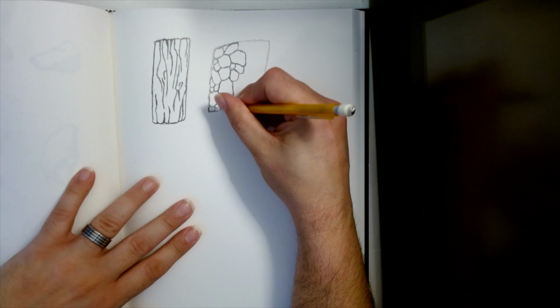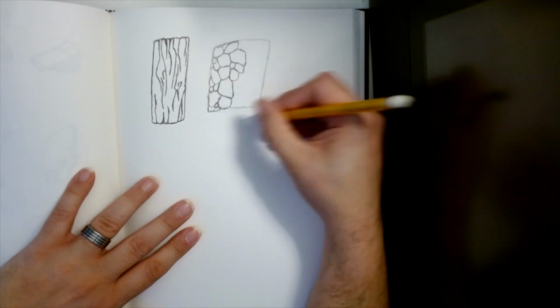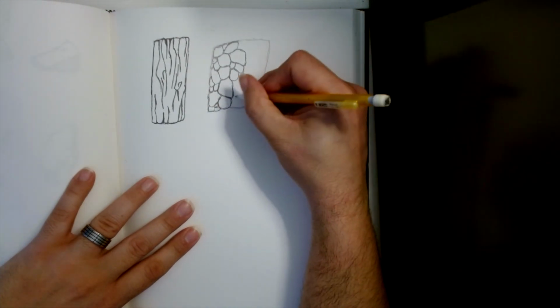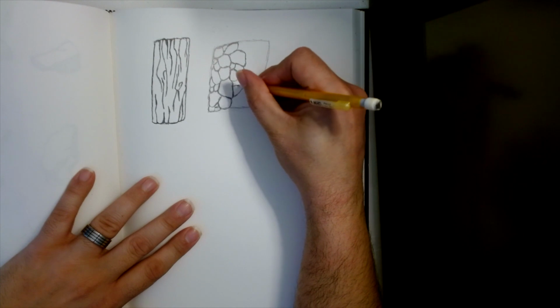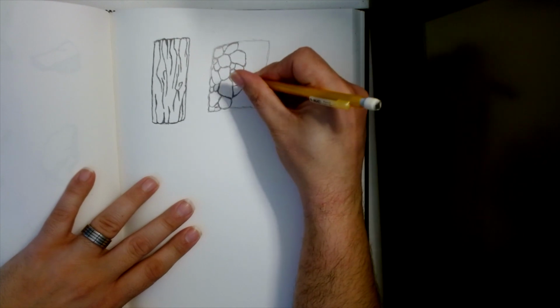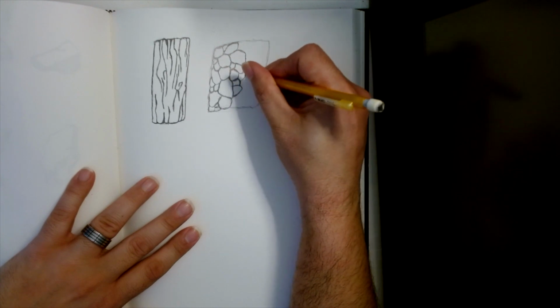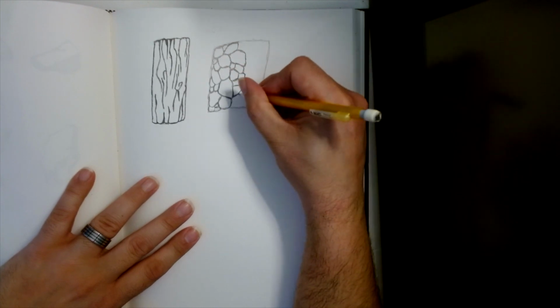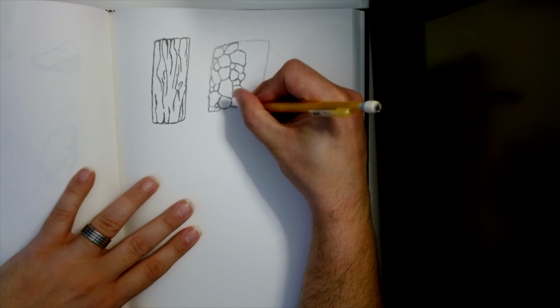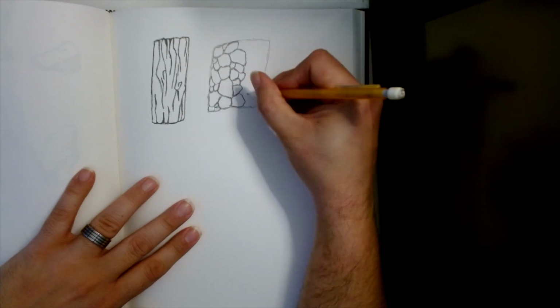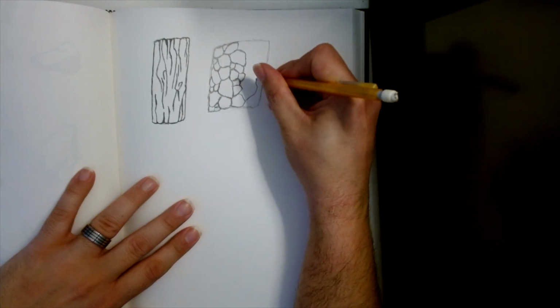Or here, I have a lot more variety to give me more of a cobblestone type look. So when you're doing a stone structure or a stone street, this is a method that you can use to help build it out.